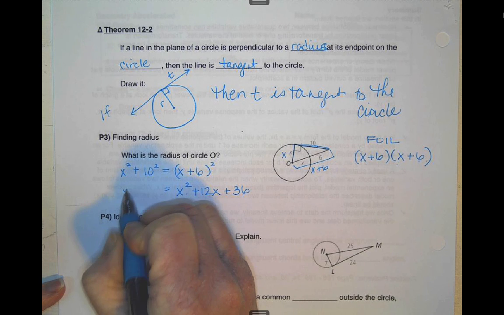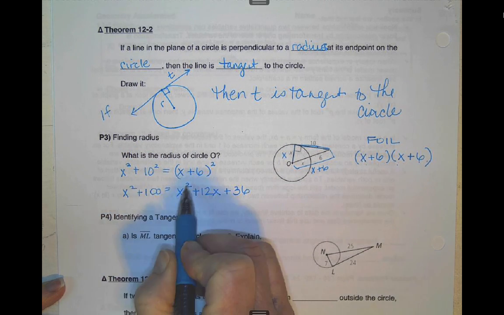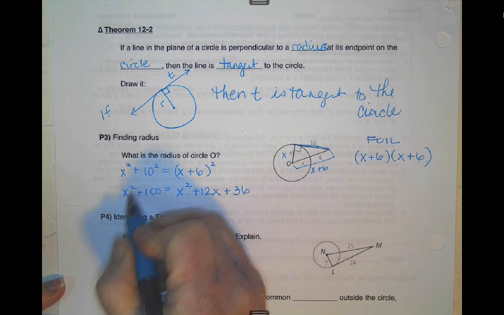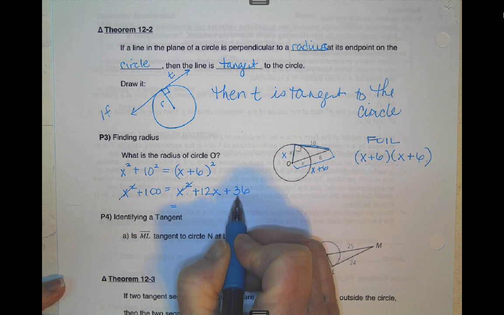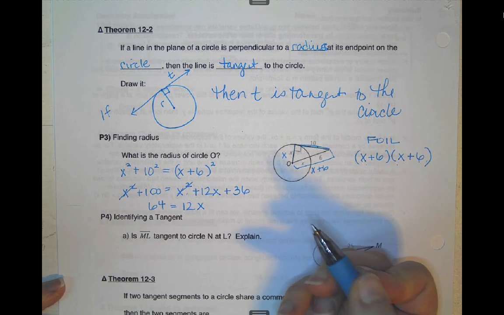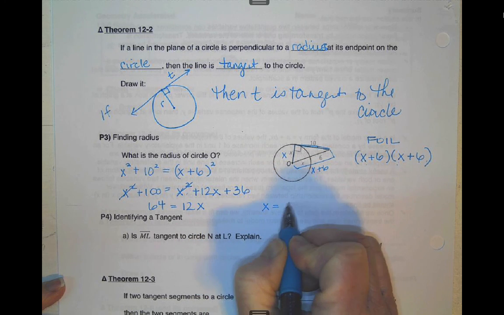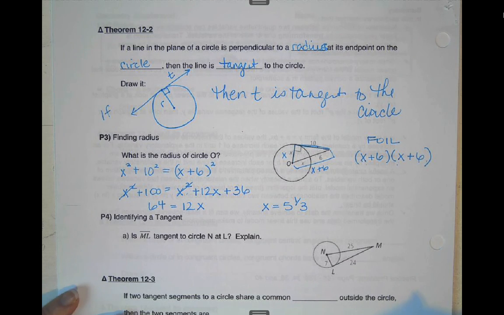Over here, we have X squared plus 100. What'll happen here is these X squared terms will cancel, and I subtract those. And then I'm going to move the 36 over here. Then I have to divide both sides by 12, so X ends up being 5 1/3. There's no units on this one, so I'm just going to leave it like that.